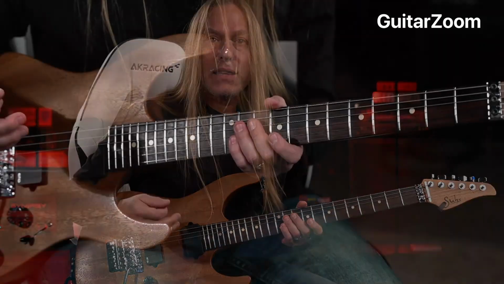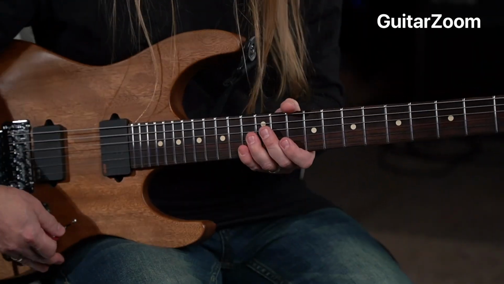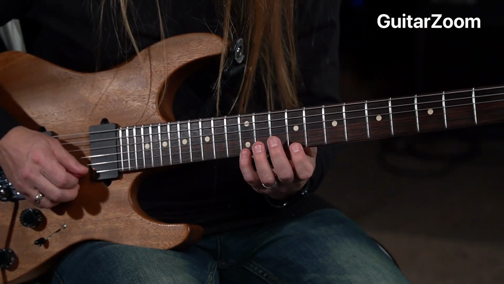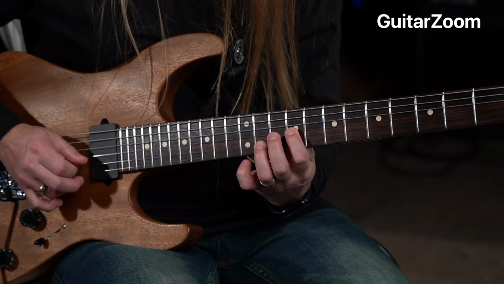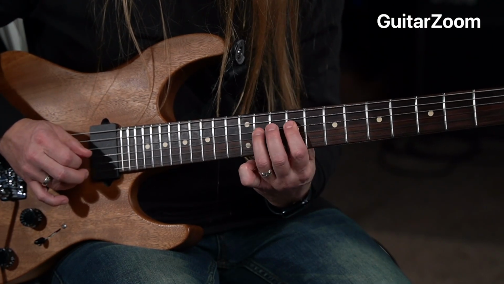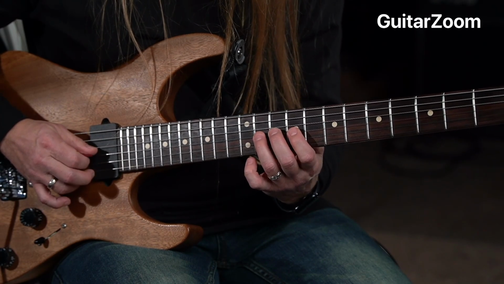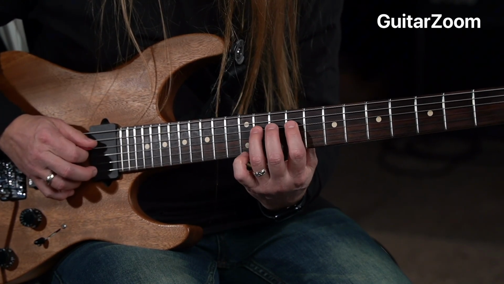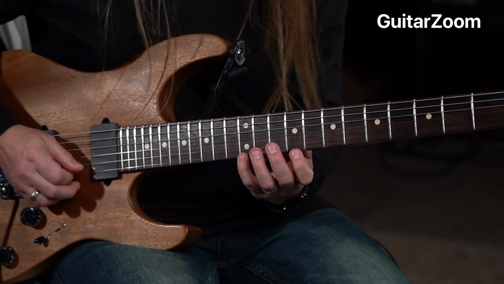Okay, now let's take that a little bit further. What I'm doing is I'm ultimately going to build out a larger pattern here. I'm going, and then I'm going to back up one string and then go down 3 from there. Then I'm going to back up one string, go down 3 from there. And back up one string, like that.